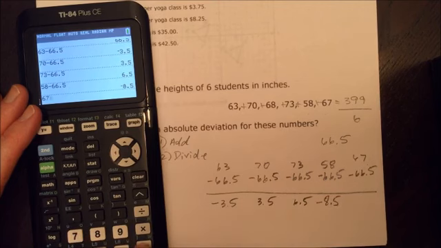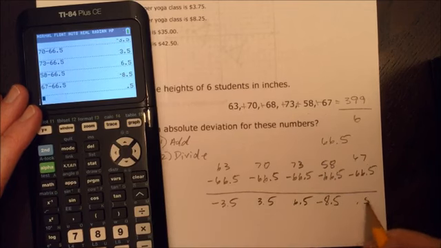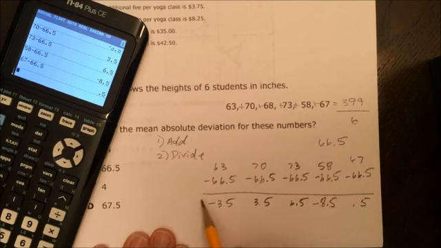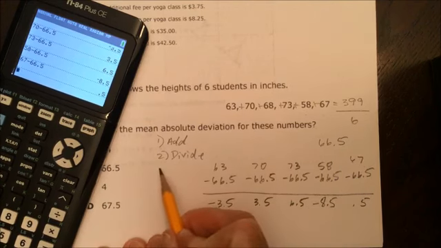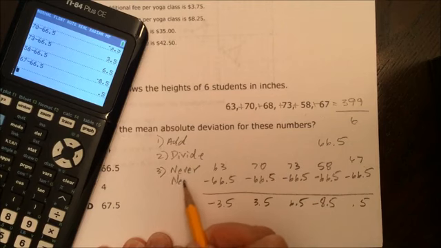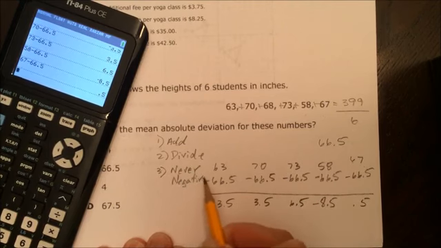And 67 minus 66.5 gives us 0.5. There's never negative numbers. Never negative.